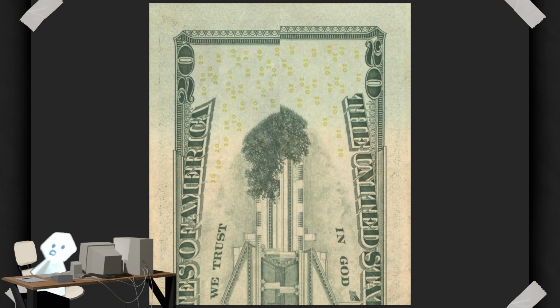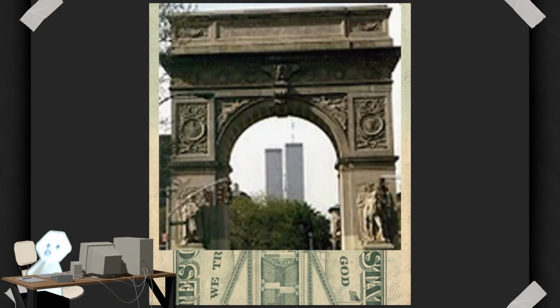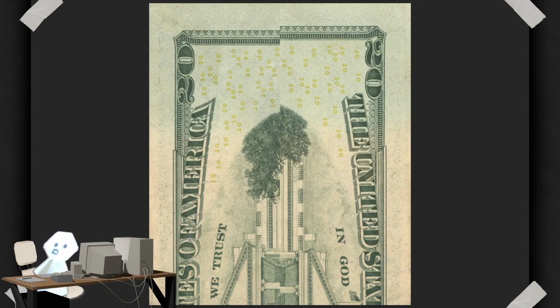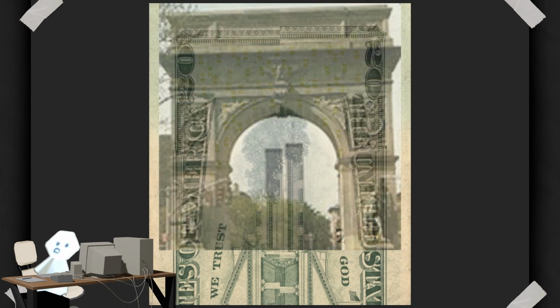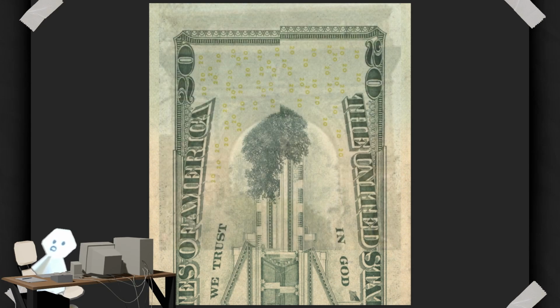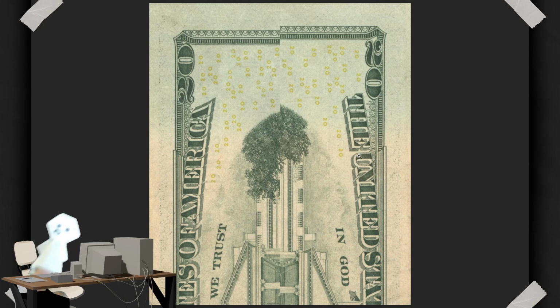But I have also another picture, and it's this one. Notice there's some arc here. There's an arc here, and there's also an arc here, and at the center there's the Twin Towers. If I just turn the opacity down, you see it? I don't know if it's related, but I just found it interesting nonetheless.